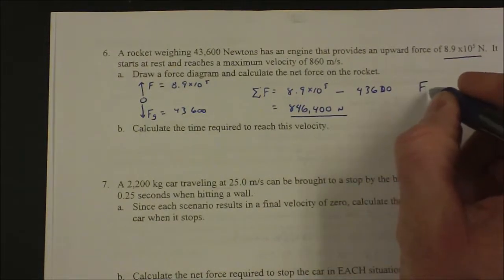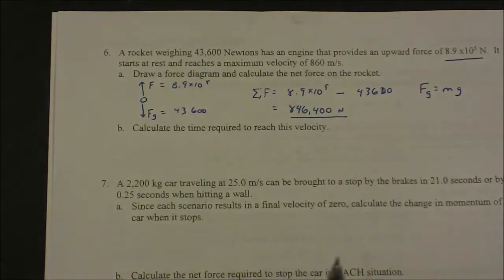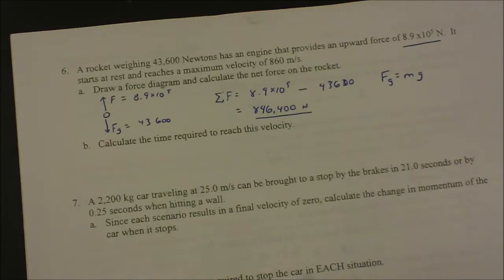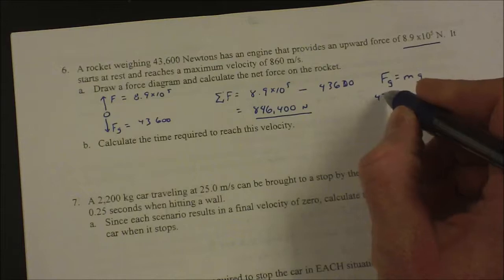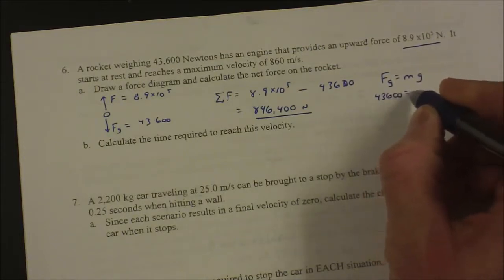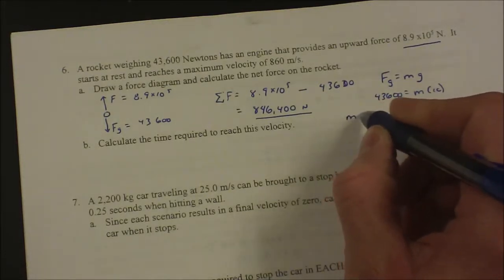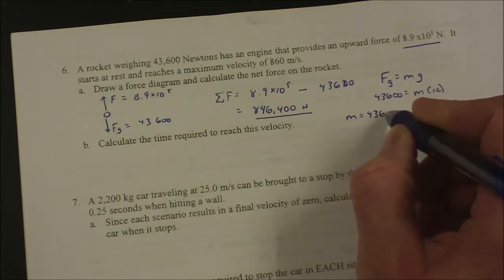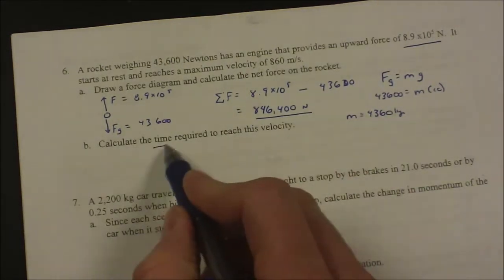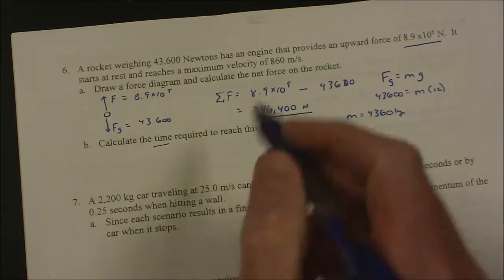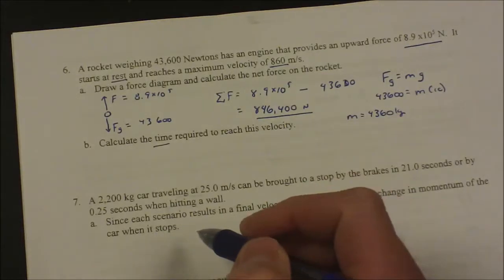I'm going to assume that I'm going to need to use a mass with my momentum question. So what I'm going to do is calculate what that mass is by taking my force of gravity, 43,600 equals m times 10. So rather easy equation there. My mass will be 4,360 kilograms, to be used later. Calculate the time required to reach this velocity. So we're going from 0 to 860 meters per second.